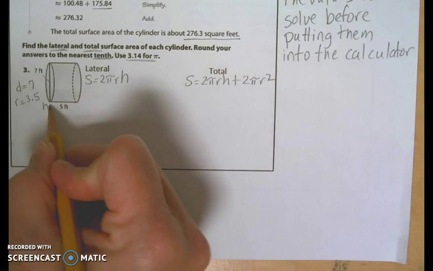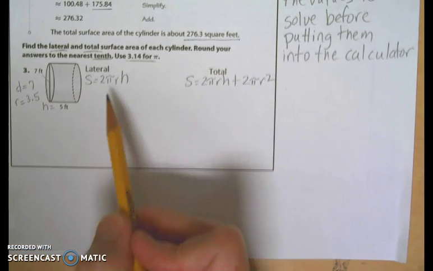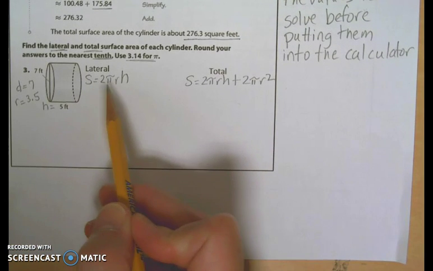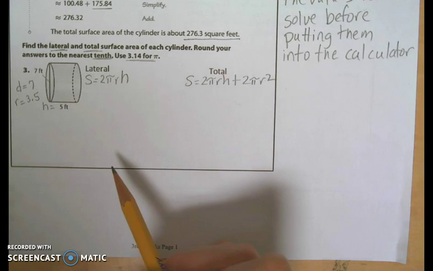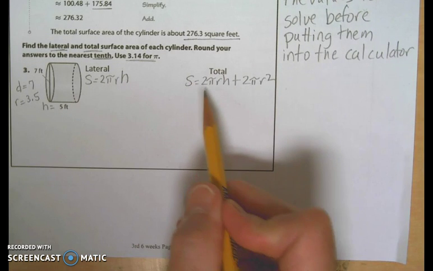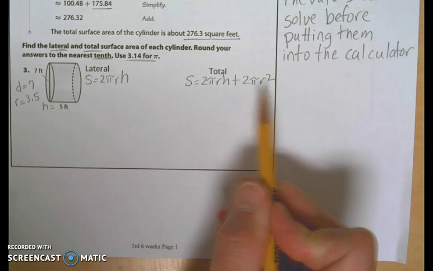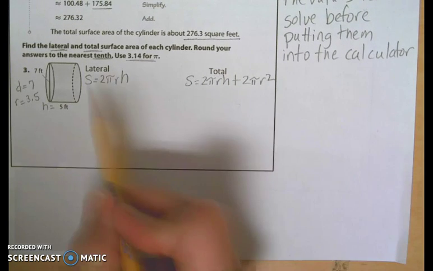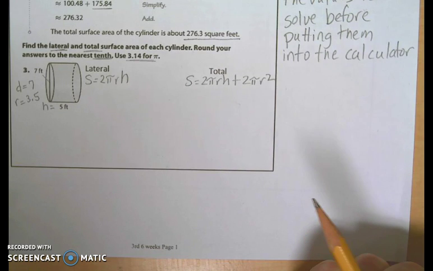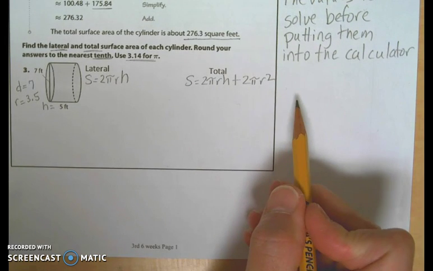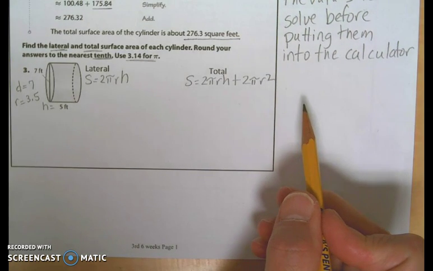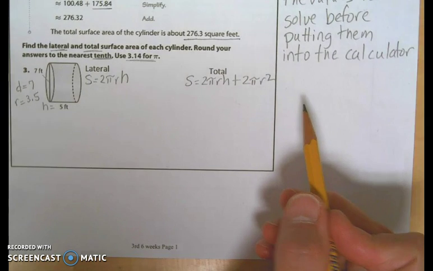The height is then 5 feet. So you'll write your formula. Surface area is 2 times pi times radius times height for lateral, and surface area is 2 times pi times radius times height plus 2 times pi times radius squared for total. You have all of the pieces that you need, so now show the substitution into the formulas and calculate both lateral and total surface area on your own.